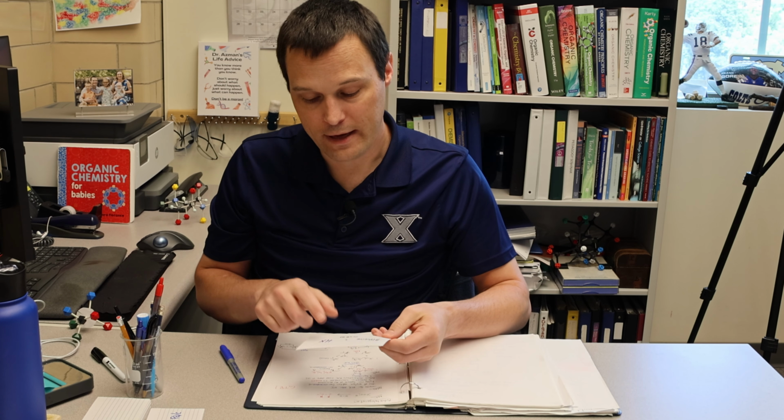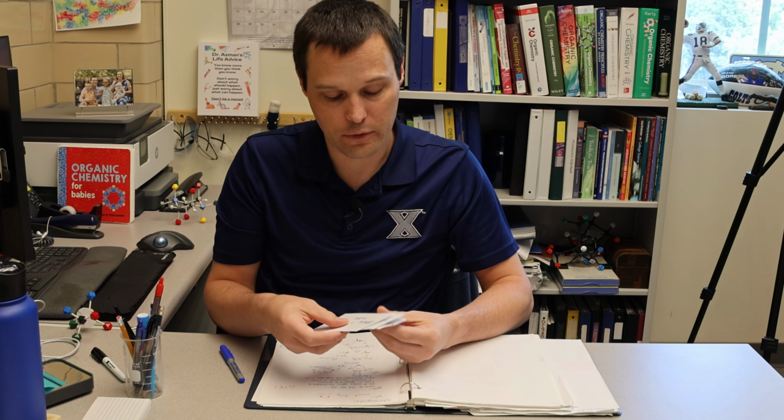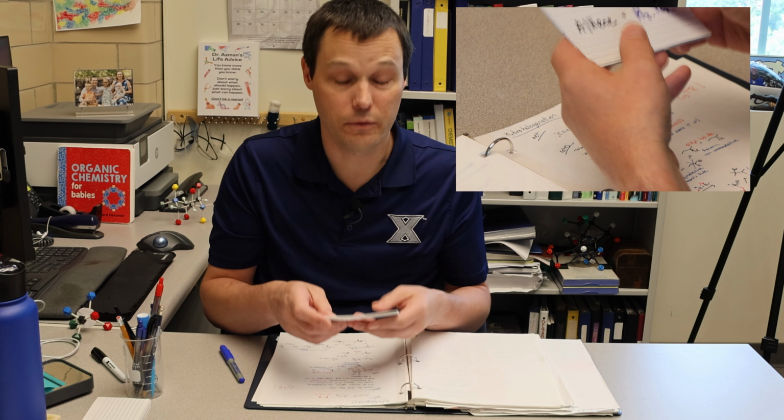Once you have all 3 flashcards made for this reaction, you can combine them with your other flashcards for your other reactions to study all of the reactions at the same time in all possible combinations. So then you can test yourself with all of your flashcards.